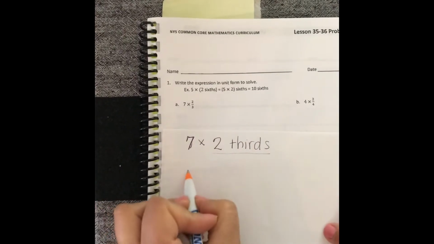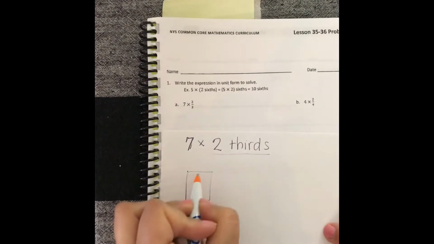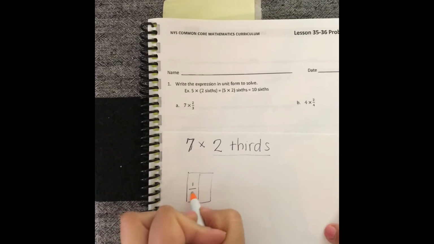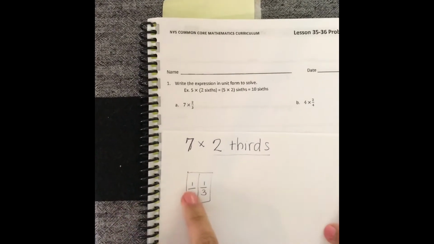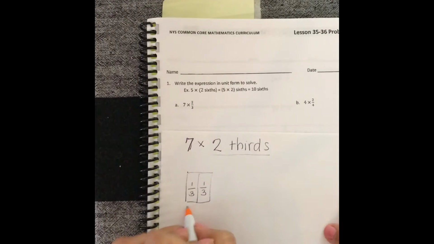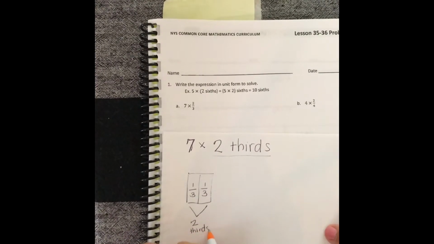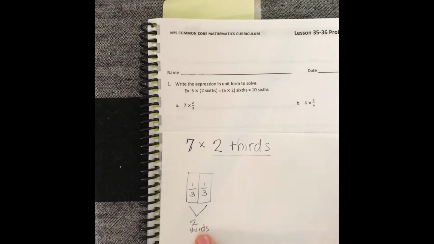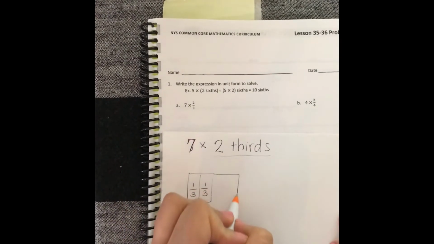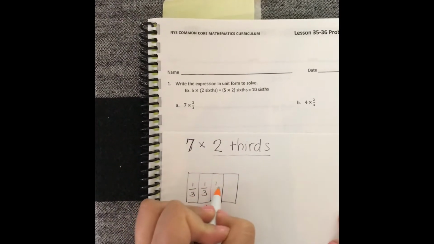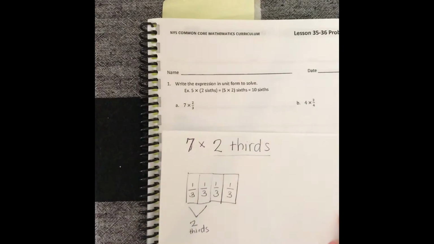So what I'm going to draw is 1/3, 1/3. Together, 1/3 plus 1/3 is 2/3. Now I need to do this 7 times. Check back with me in a second.